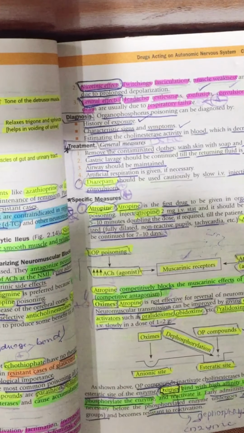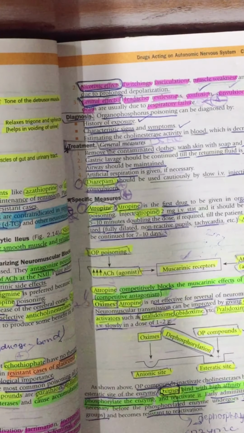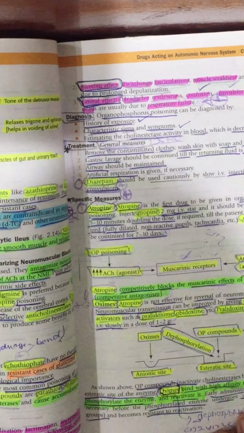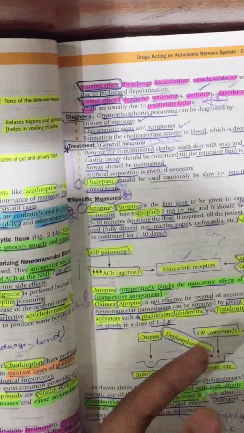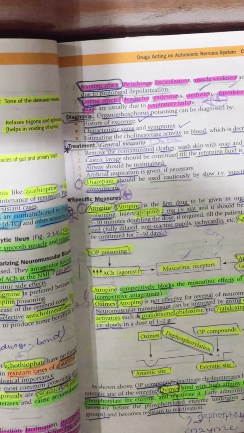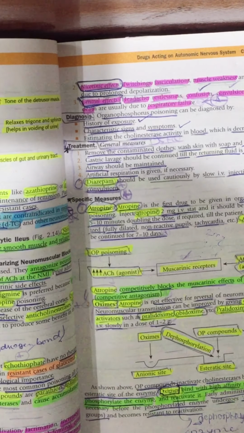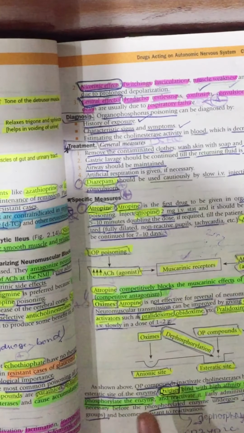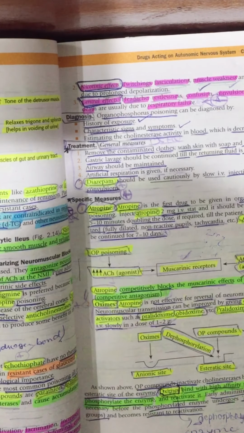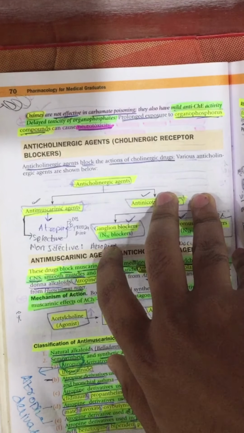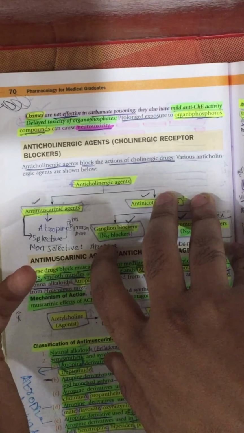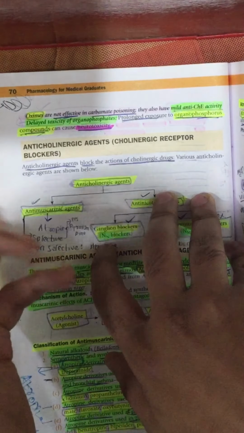But there is one disadvantage of oxime: we should give oxime as early as possible, because if we are late, aging of the cholinesterase enzyme happens due to loss of the alkyl group. When the alkyl group is lost, you won't be able to dephosphorylate the enzyme. That's it. One thing that can come in MCQs is that prolonged exposure to organophosphorus compounds can make the person neurotoxic. That's it. Thank you.